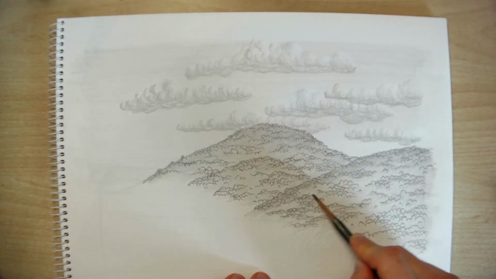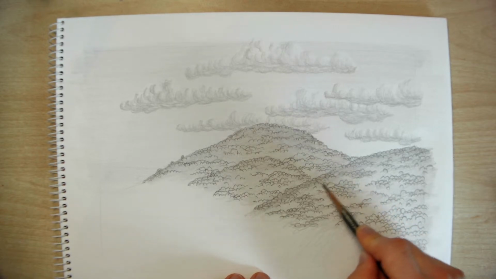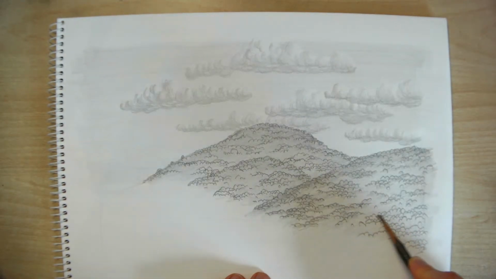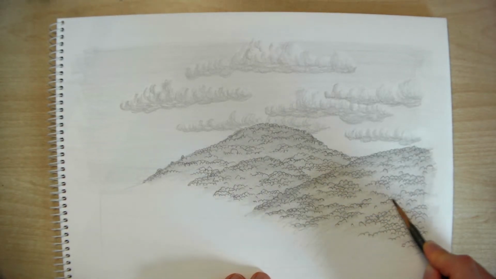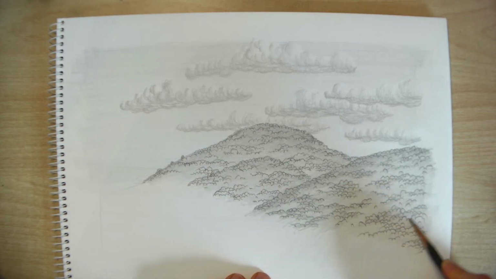And look at the way I'm holding my pencil right here. I'm not grabbing it at the tip, while grabbing it at the very front gives you a lot of control. It makes you draw very, very detailed things.